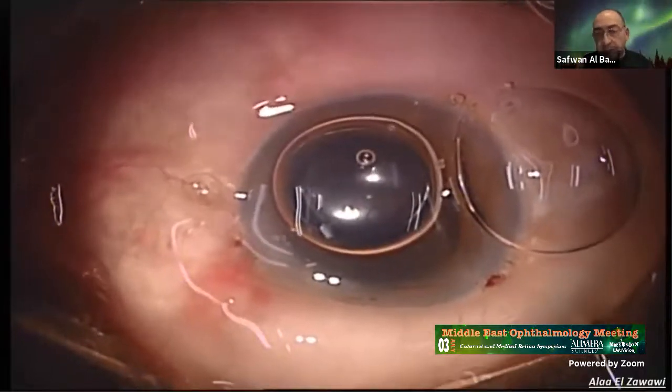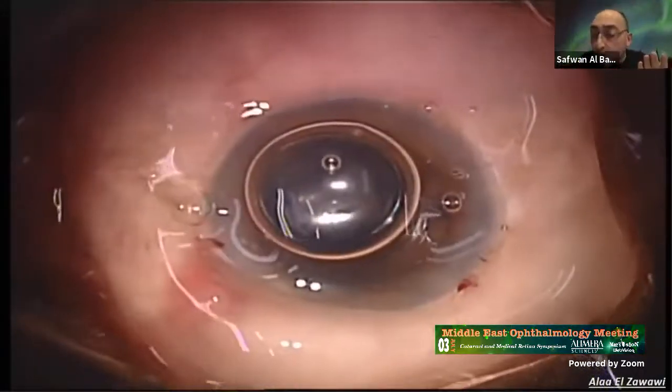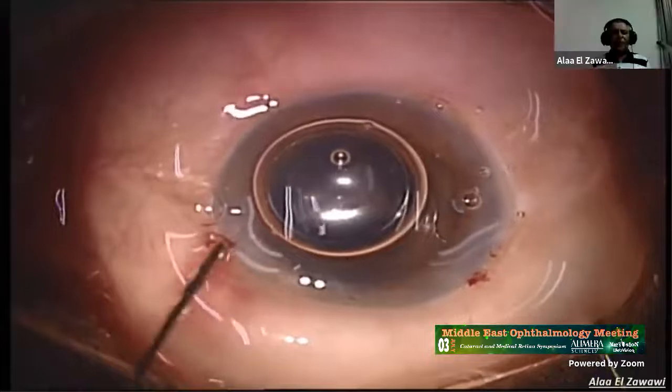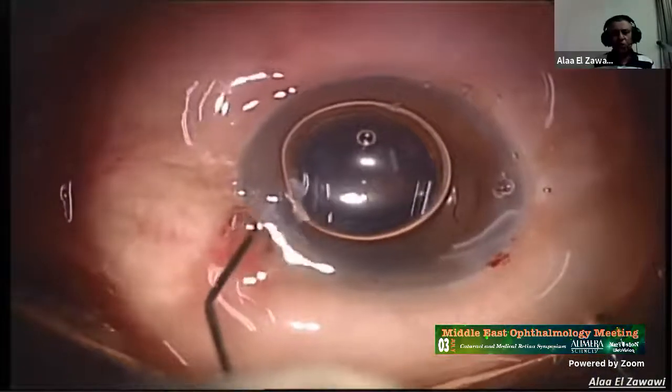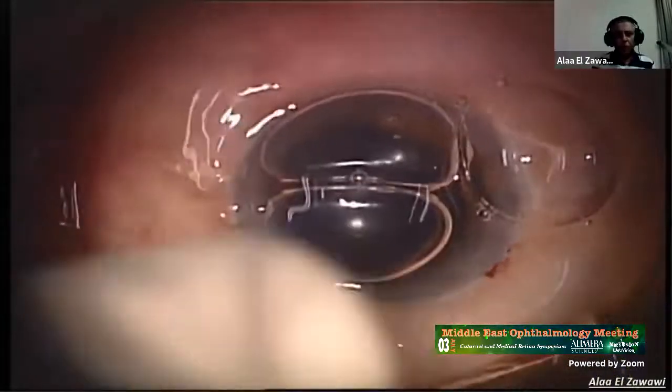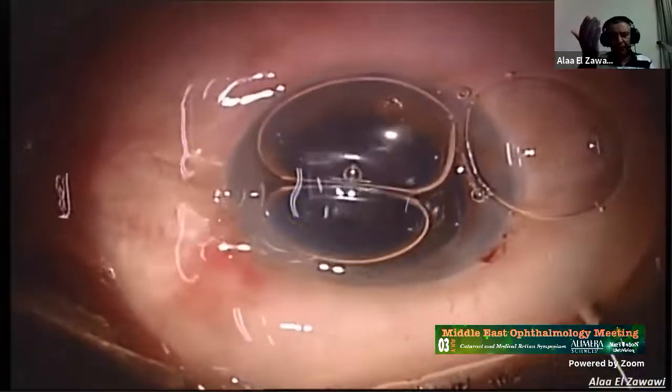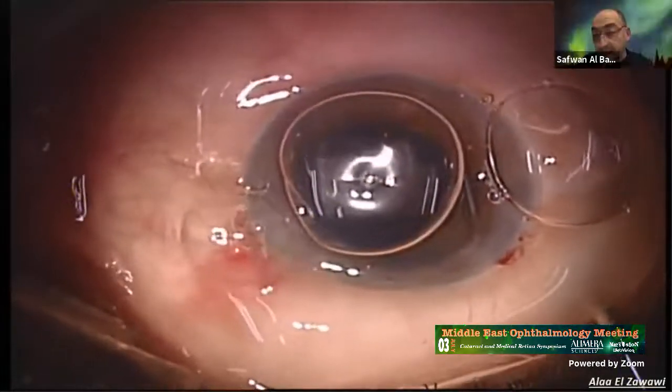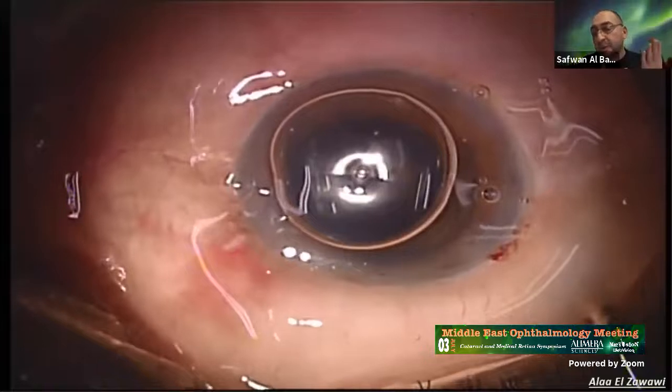Why before implant? Just return it back, draw the air again. Well, the helon, Dr. Safwan, the helon has done the job. Actually, the helon has pushed the Descemet membrane. I tried it. It happens with me because it has happened with others. That's why I'm not leaving the anterior chamber without viscoelastic.